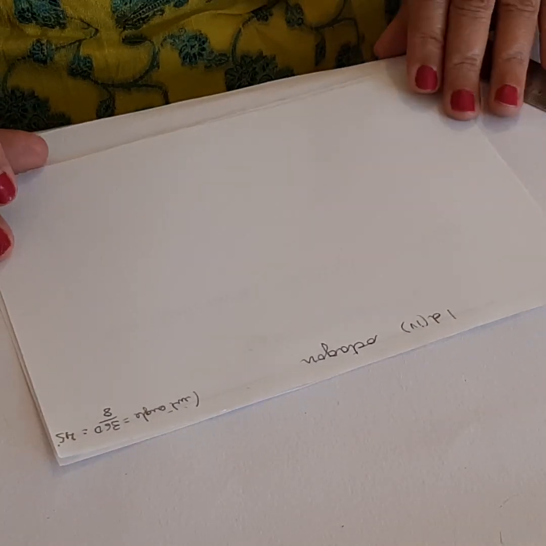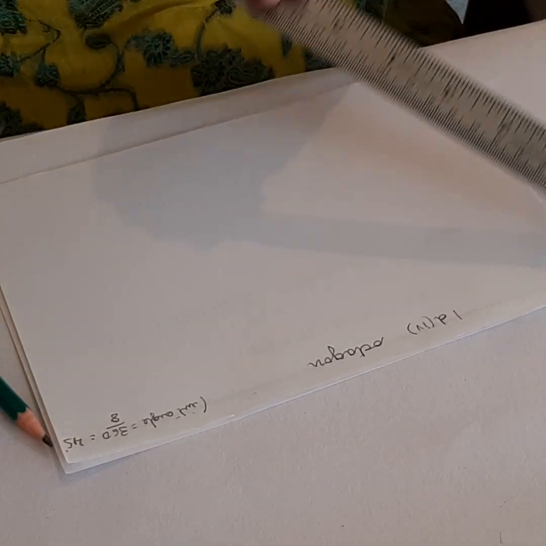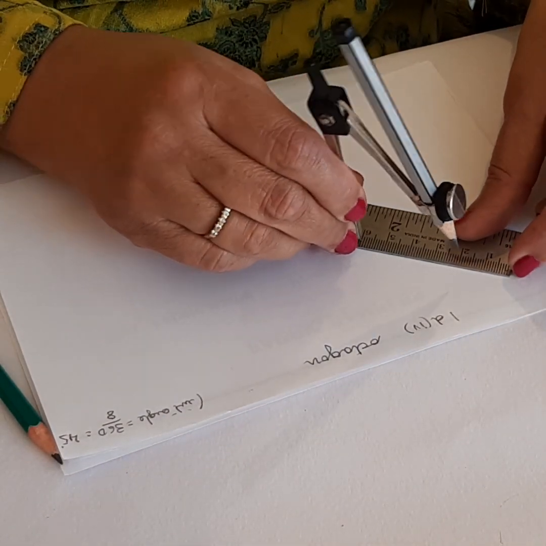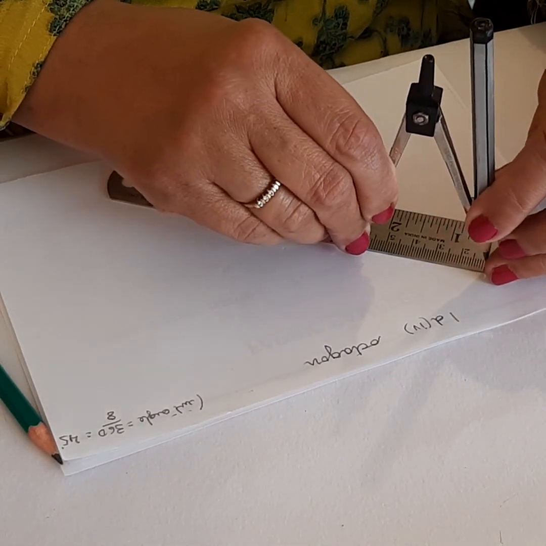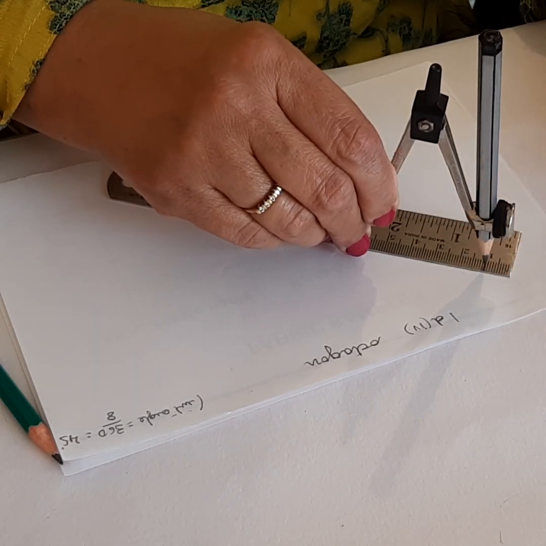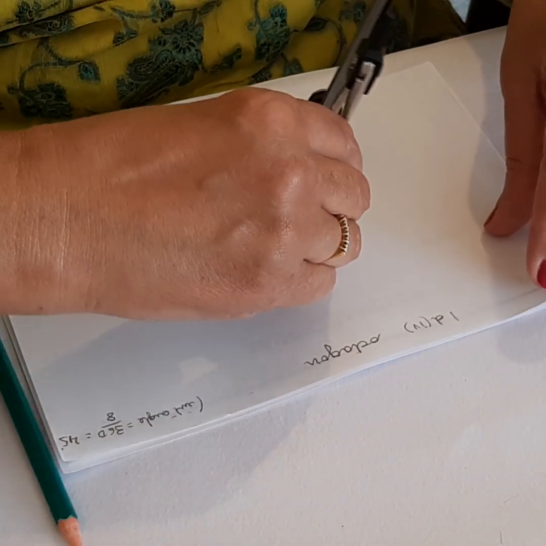Now let's do the octagon. Again, we'll need to draw the circle of radius 5 centimeters. I have changed this because we did that arc. So, okay, let's draw the circle with radius 5 centimeters.